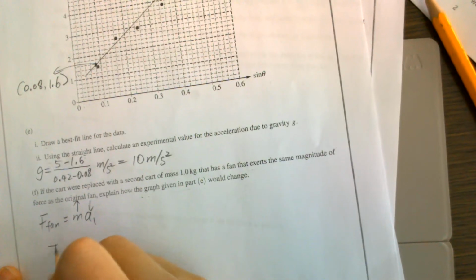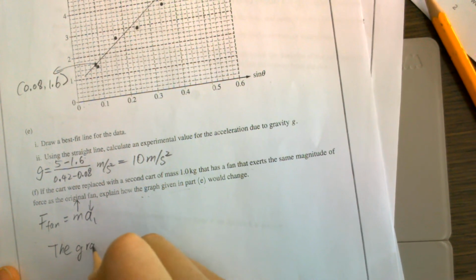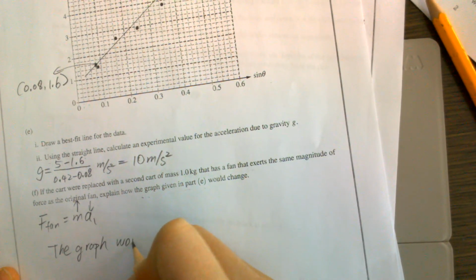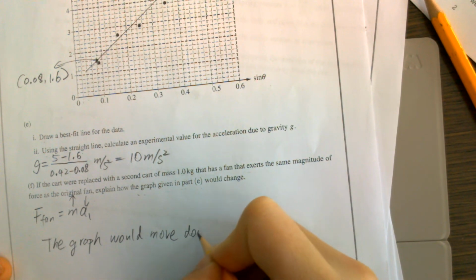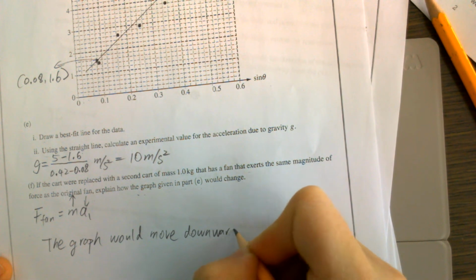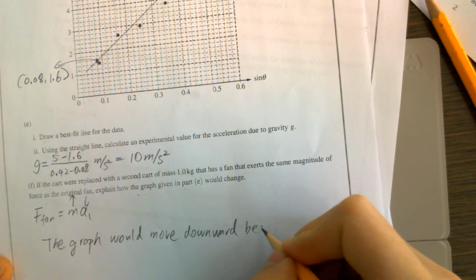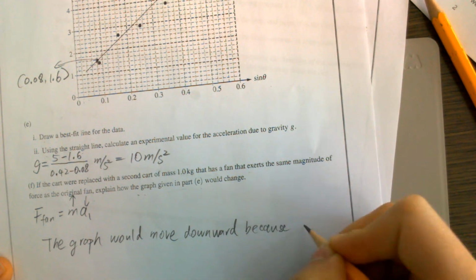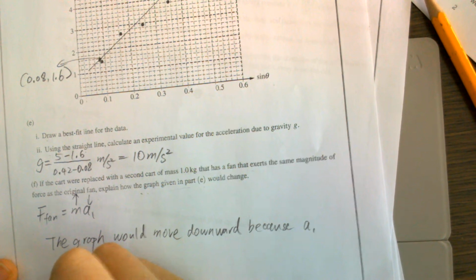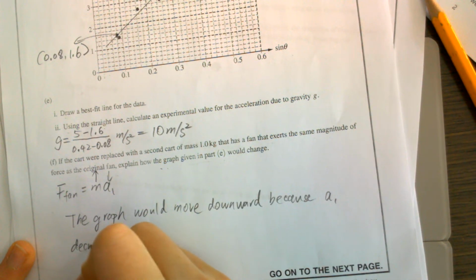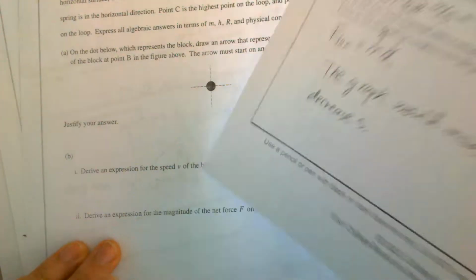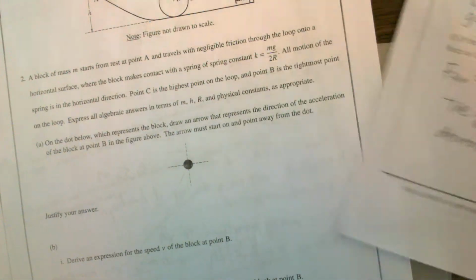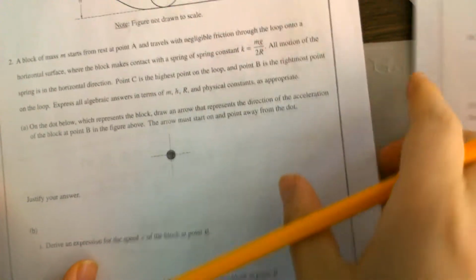So I would say that the graph would move downward because a1 decreases. Okay. All right, I think that's it for part 1.